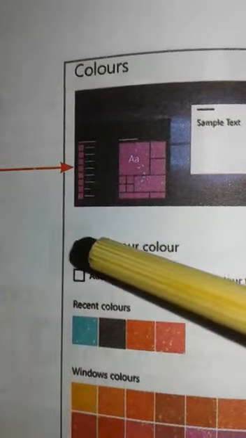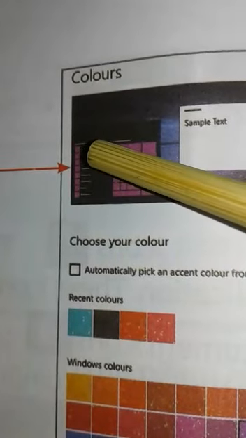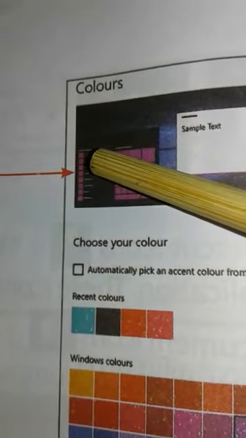In step 4, you will see the preview of the selected color in the color section. You can see the preview of the color you have selected. If you don't like the color, you can select any other color from the Choose color option.